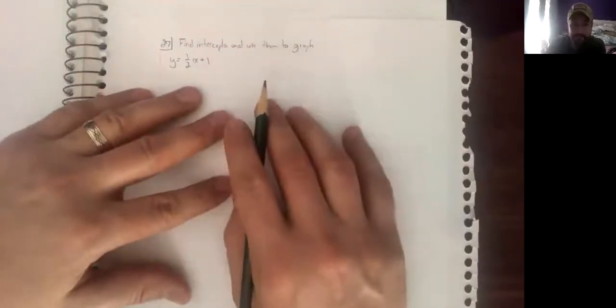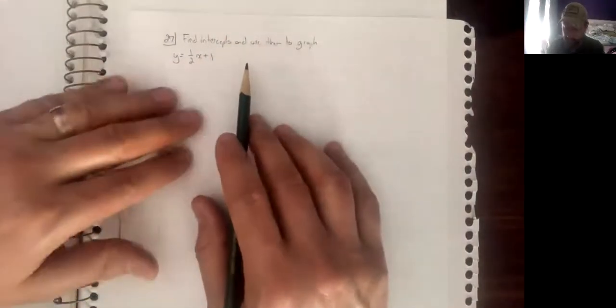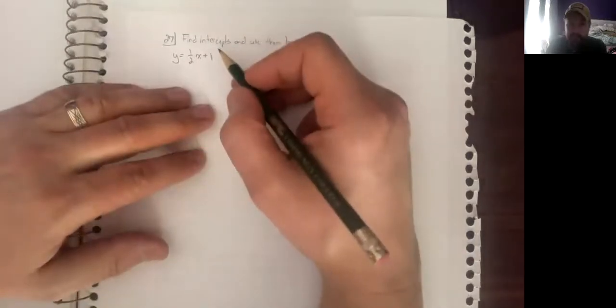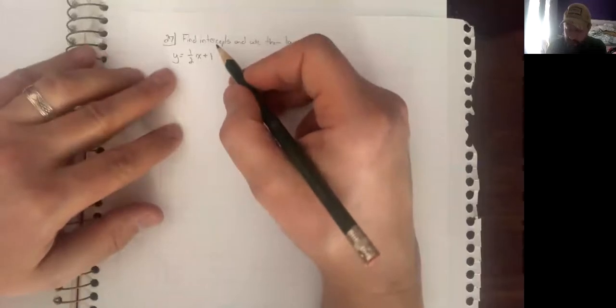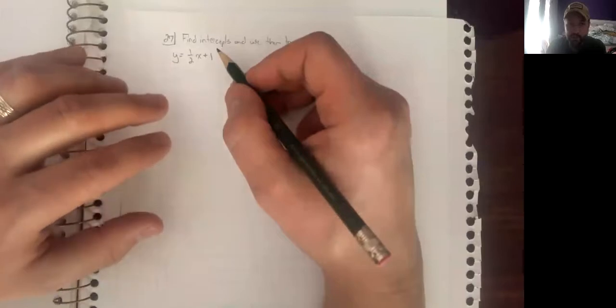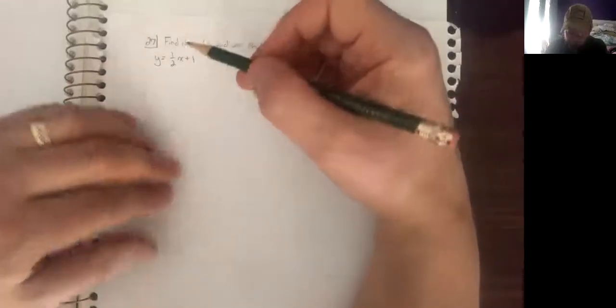Number 27. I think that, yeah, 27 is the last one I want to do. I know this video is lasting a little while, but I wanted to introduce the graphing. So find intercepts and use them to graph. This is a concept you will use all throughout graphing. Anytime you have to graph, I believe the easiest route is to find intercepts, because when you are talking intercepts, you are talking zeros. So find the intercepts.